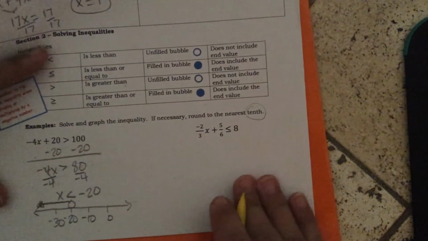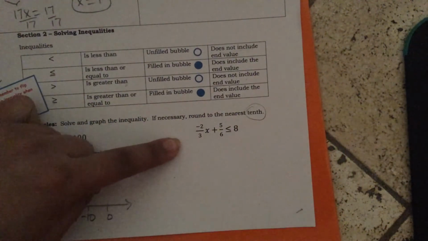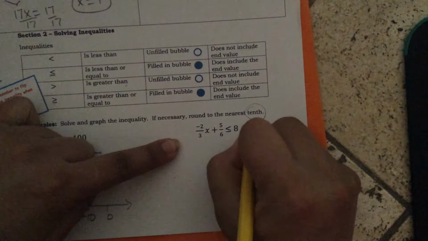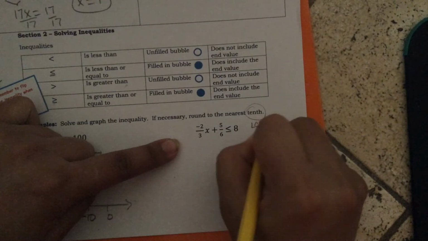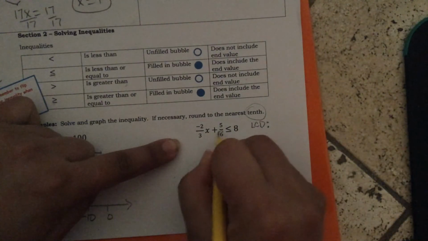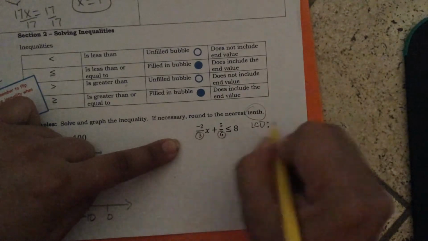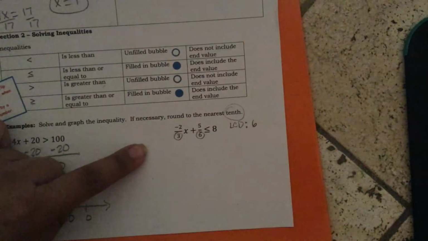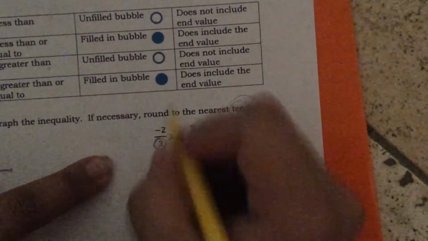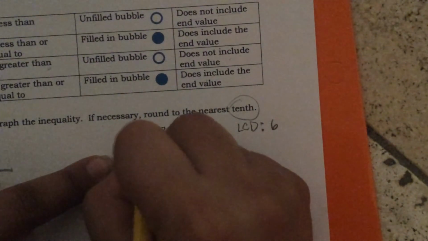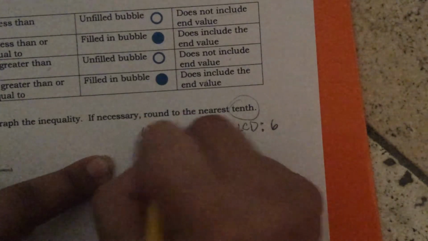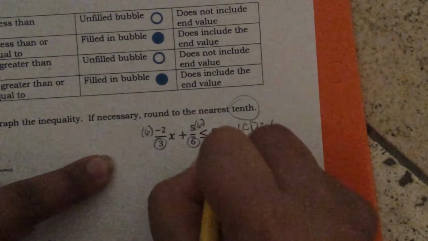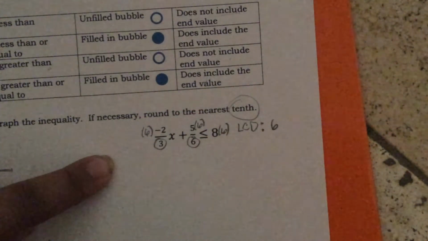Okay, let's take a look at this problem over here. There's a fraction, but remember we need to find the LCD to multiply everything by the lowest common denominator. So 6 and 3, they both go into 6. So your LCD is 6. So that means that I'm going to multiply everything by 6. So I'm going to multiply this term by 6, this term by 6, and then this term by 6.